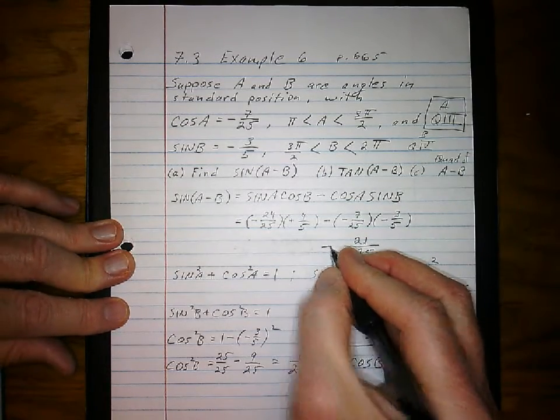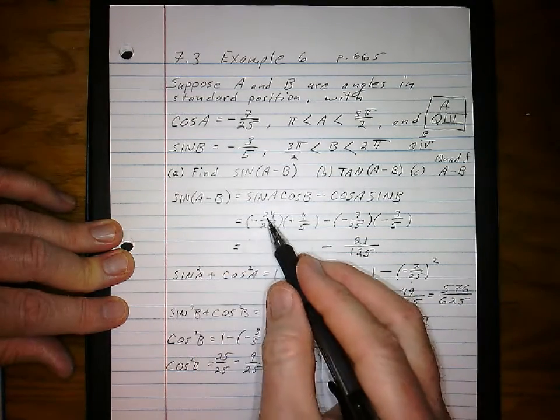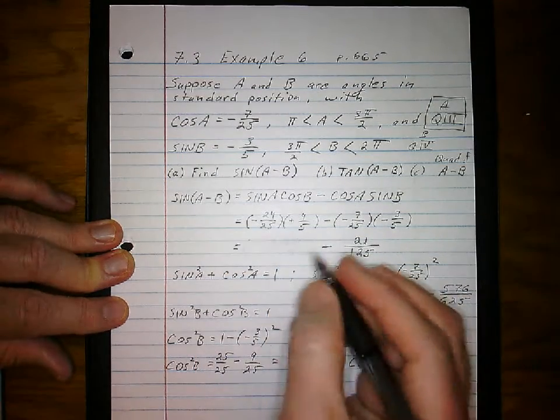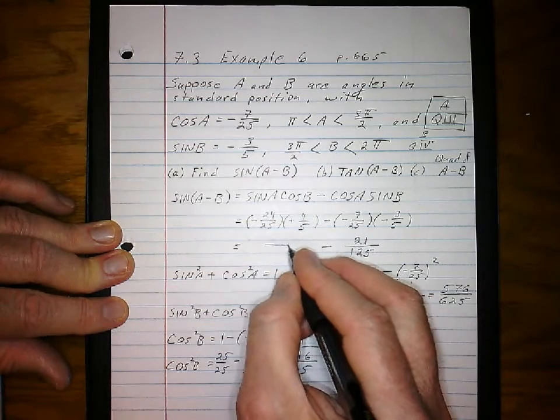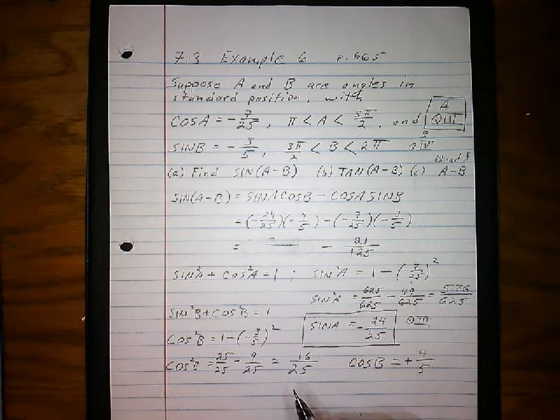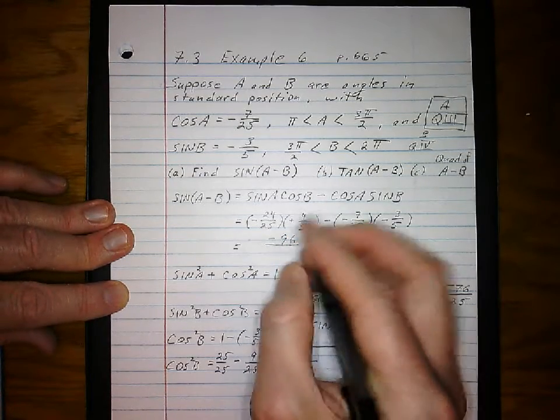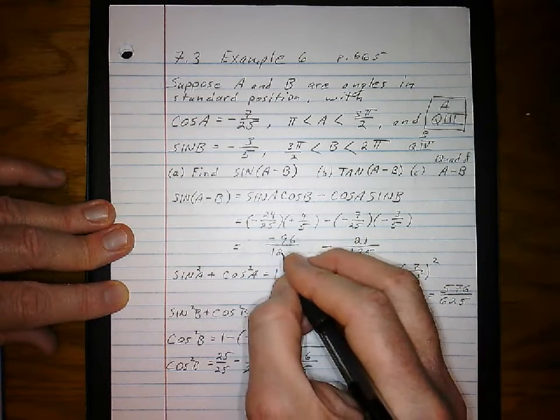All right, so here we go. So what are we going to get here? We have negative 24 times a positive 4. This thing's going to be negative no matter what, right? I'm going to have a negative, and 24 times 4, I've done the math here off to the side, is negative 96. 25 times 5, 125.